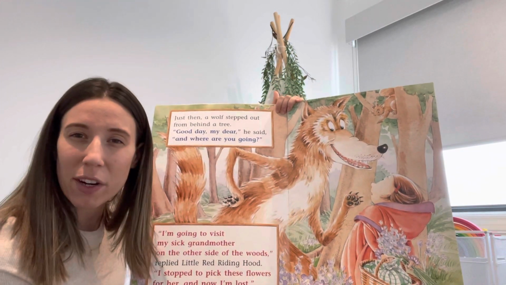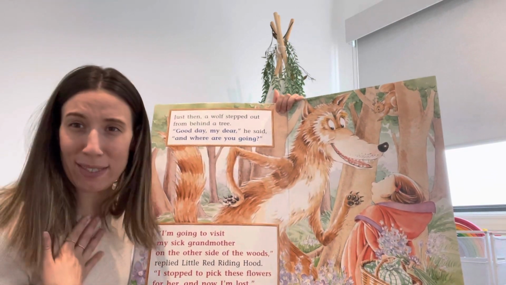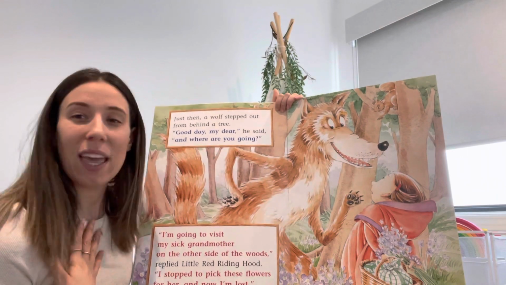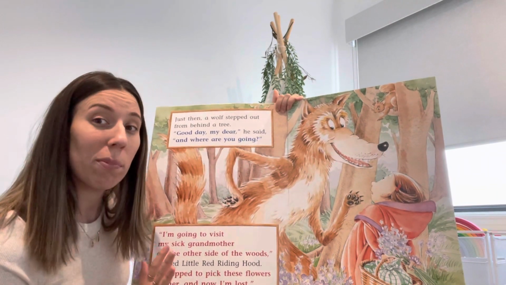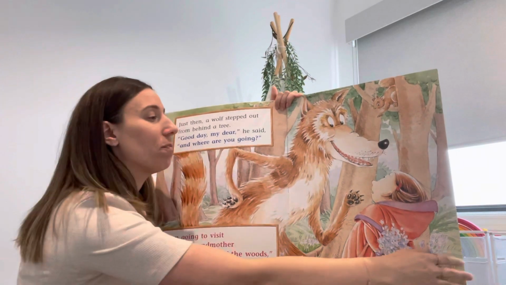How do you think Little Red Riding Hood feels? She looks a little bit scared. I would be scared if I saw a wolf. Let's keep reading and see. So we've already got to the complication. She's lost in the woods. Let's keep reading and see what else happens.